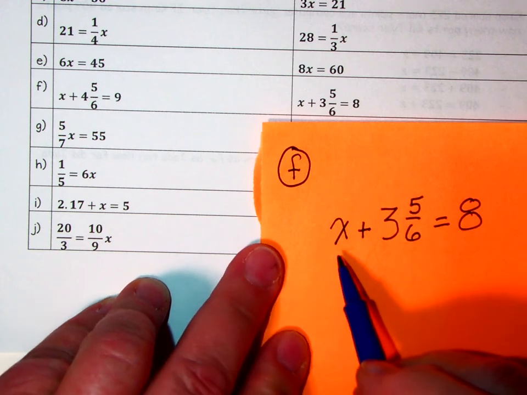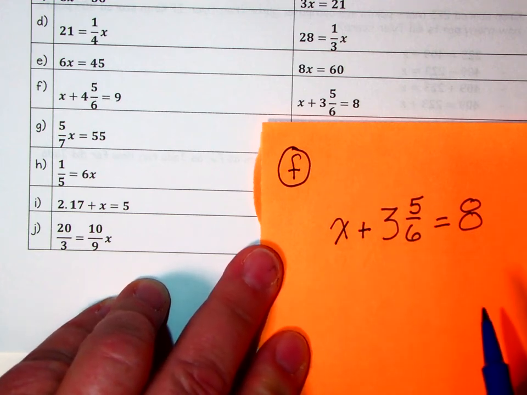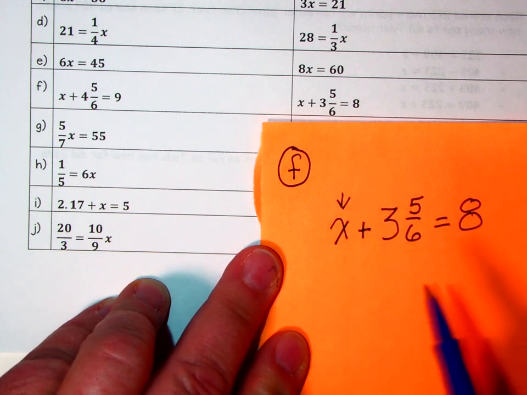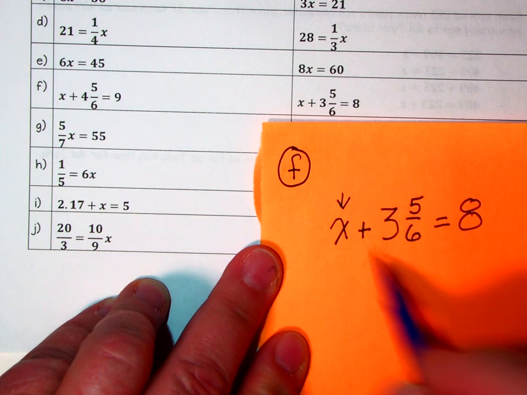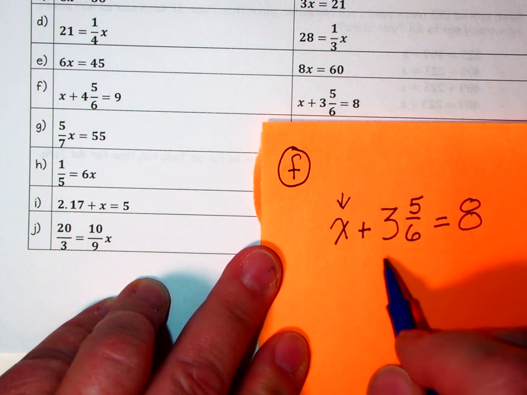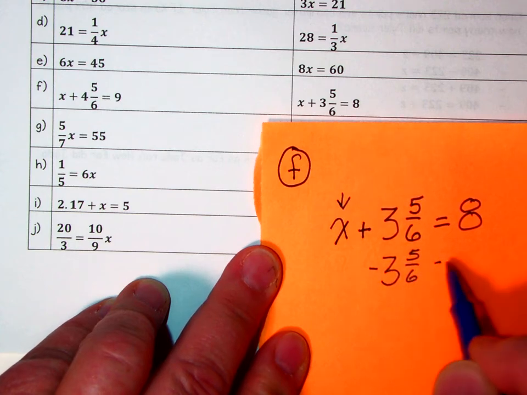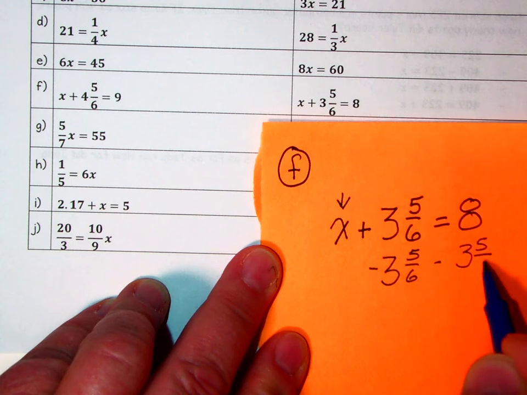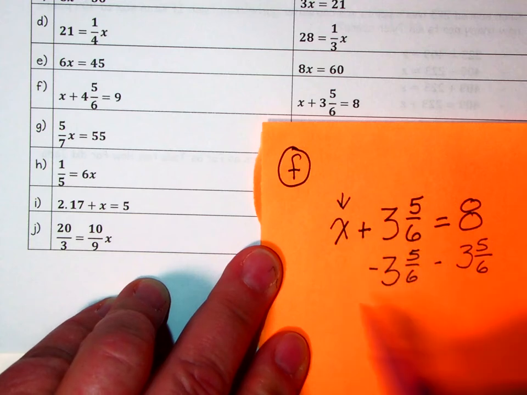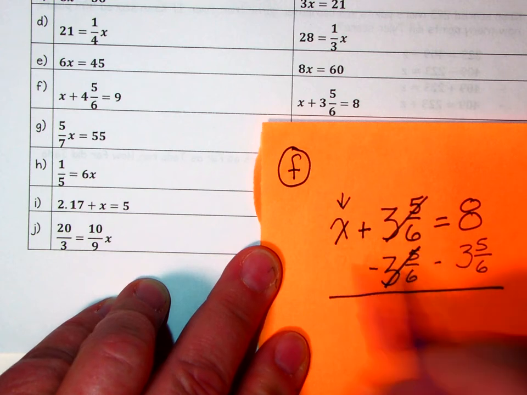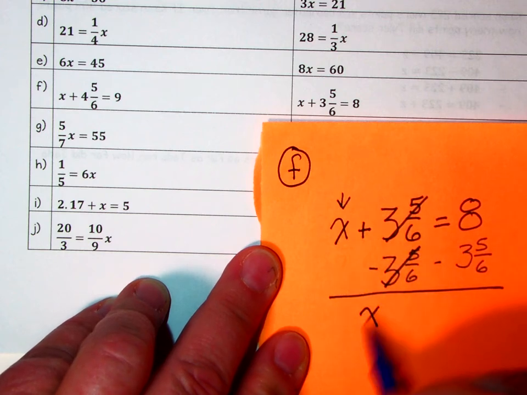Okay, my problem was x plus 3 5/6 equals 8. So I've already got 1x. I don't have to multiply or divide that by anything to get 1x. But I do need to eliminate this 3 5/6 from the left side of the equation. So I'm going to subtract 3 5/6 from both sides. When I say both sides, I mean both sides of the equal sign, not both sides of an expression. All right, so 3 5/6 minus 3 5/6 is 0. So on the left side, that only leaves me with the x.